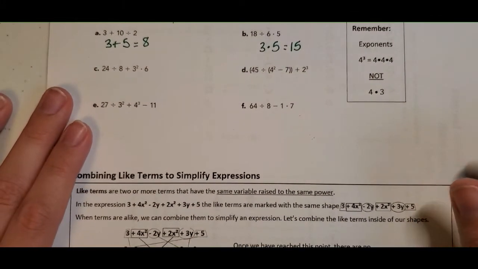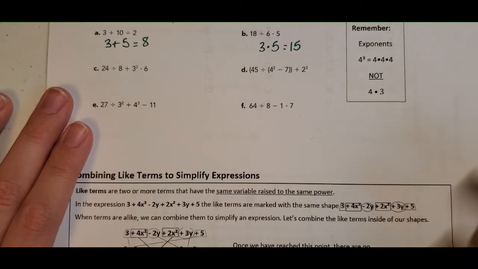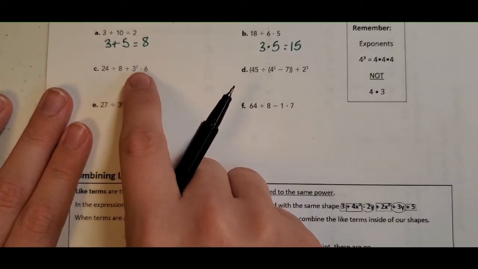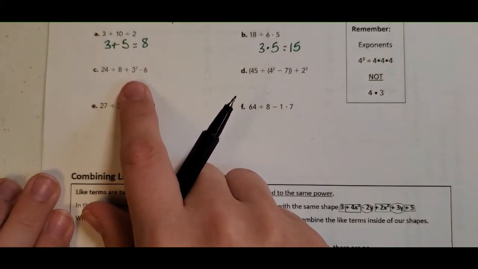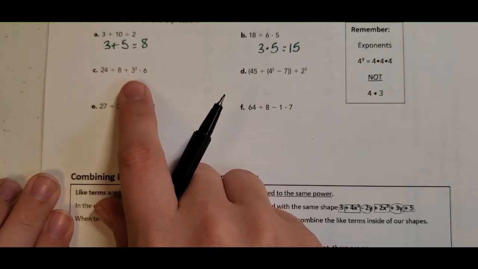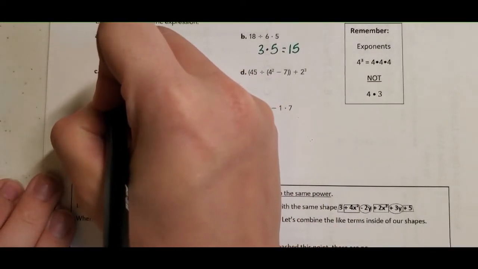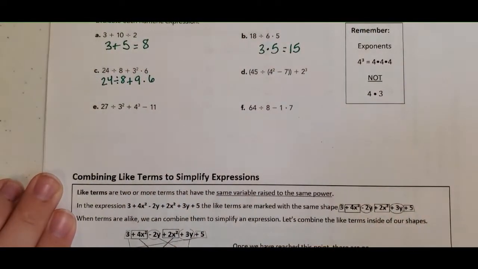Okay, C has 24 divided by 8 plus 3 squared times 6. So this is a little bit more involved. I'm going to do exponents first. So 3 squared is not 3 times 2, it's 3 times 3. So now I'm going to have 24 divided by 8 plus 9 times 6.